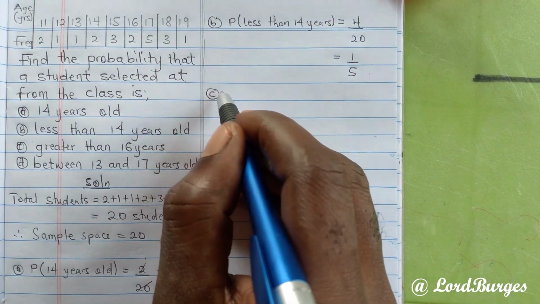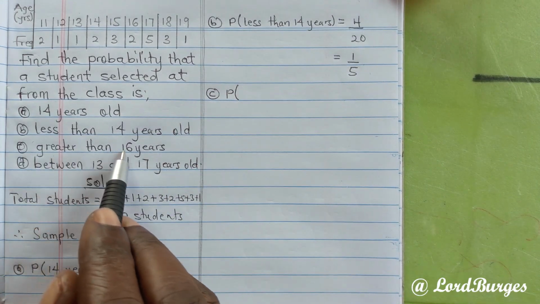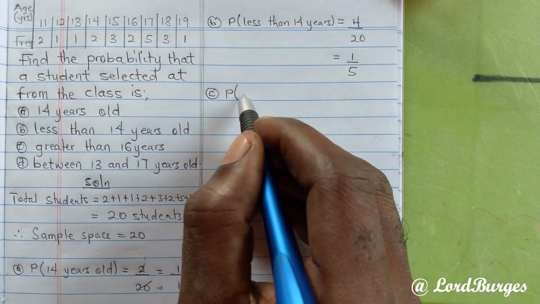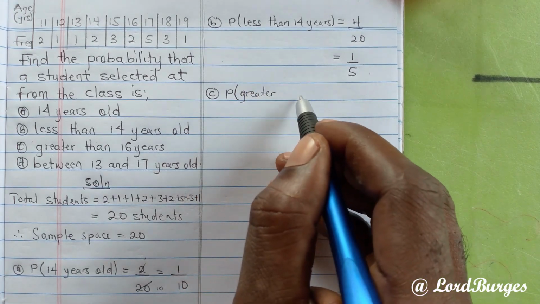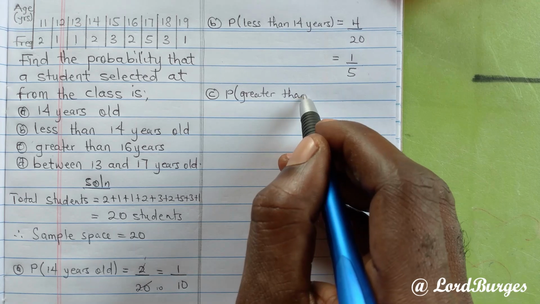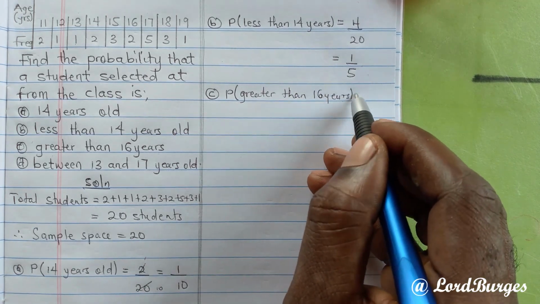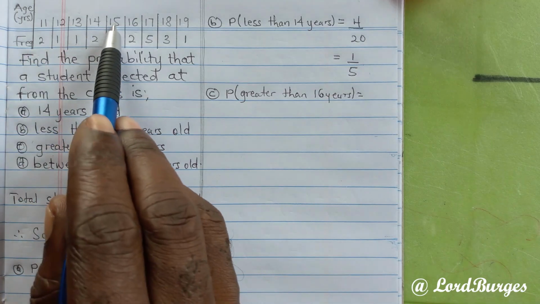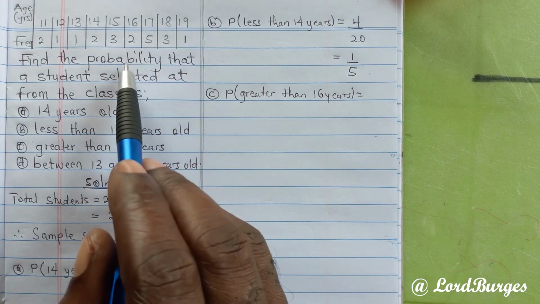Then the C, probability of students who are greater than 16 years. So from the table, those students who are greater than 16 years are those who are 17, 18, and 19 years.